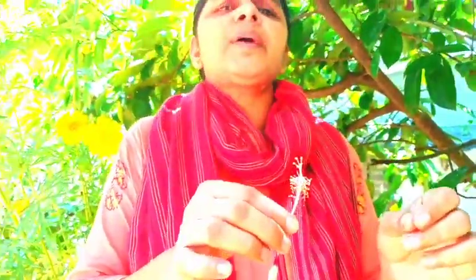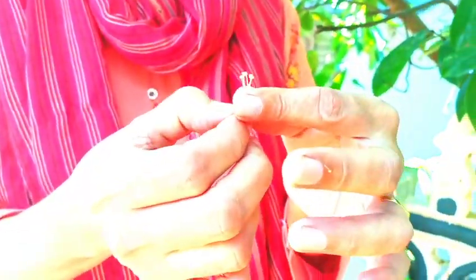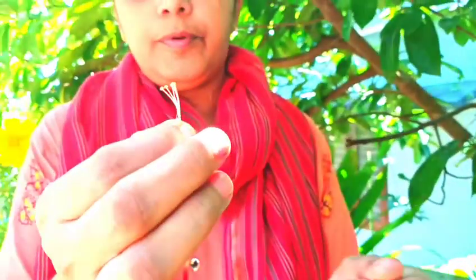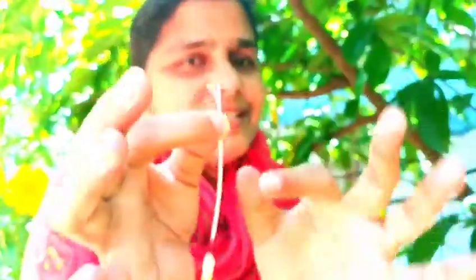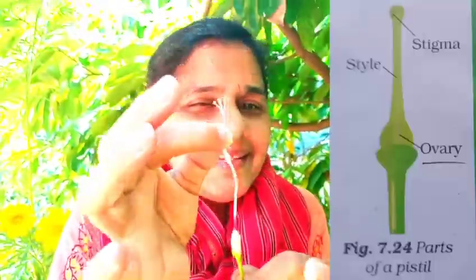And so we were talking about the male reproductive part. I have already removed all the male reproductive parts. Then let's see what is the remaining part. Now the remaining part is the female reproductive part. Okay, this is the female reproductive part. In the female reproductive part also there are three main parts. It's just like a flask-like structure.